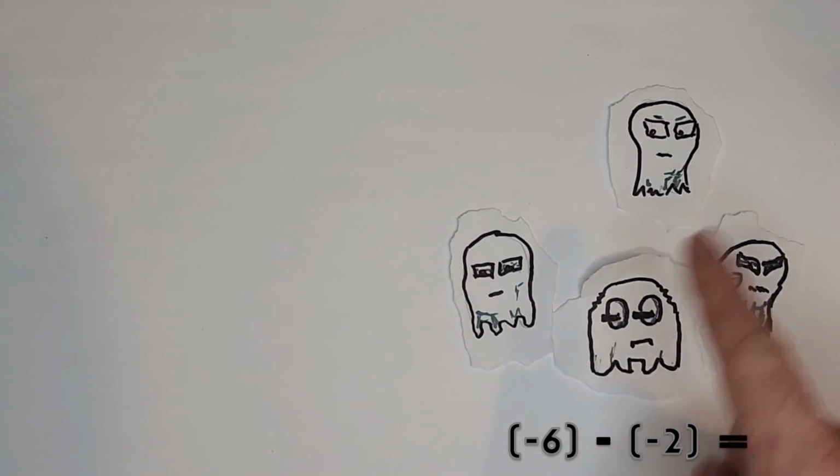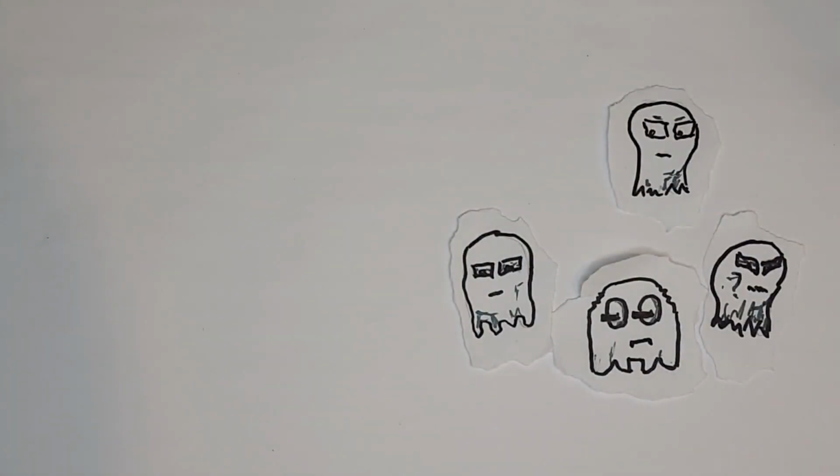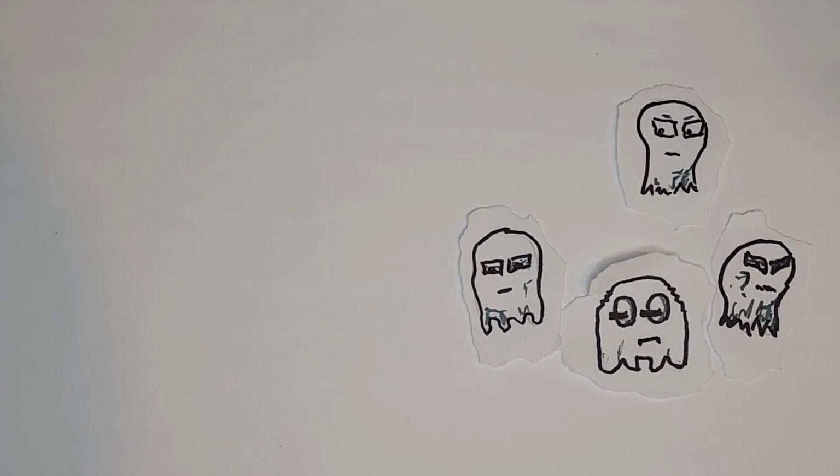This leaves me with 4 ghosts. There they are, 4 ghosts. Yep, that's math. That's pretty straightforward.